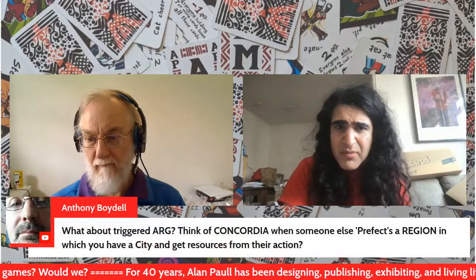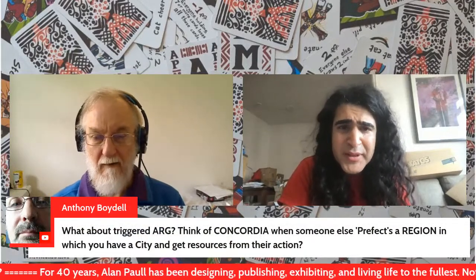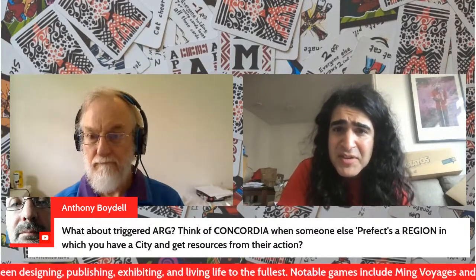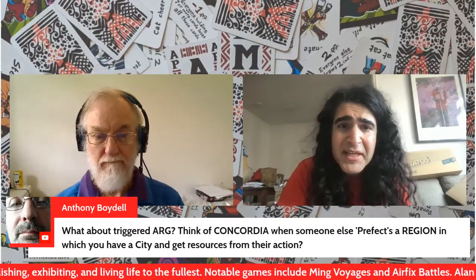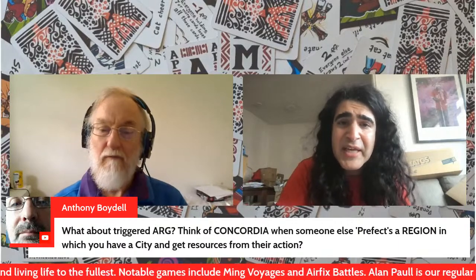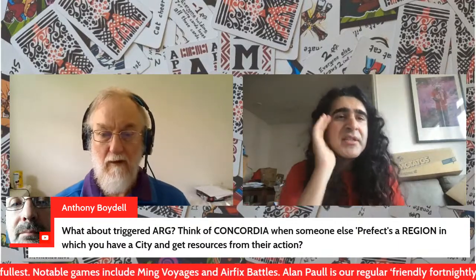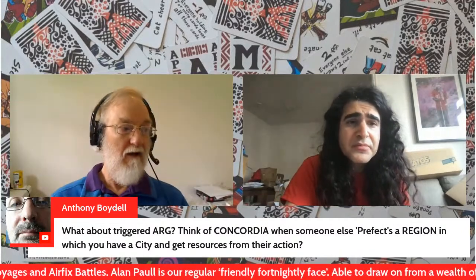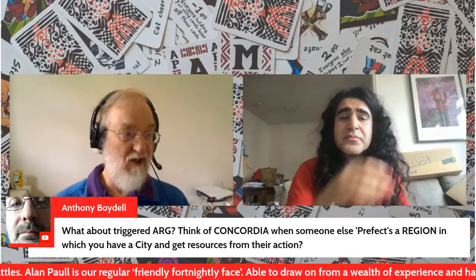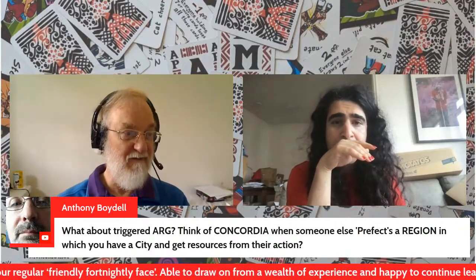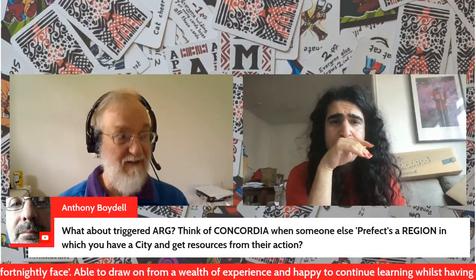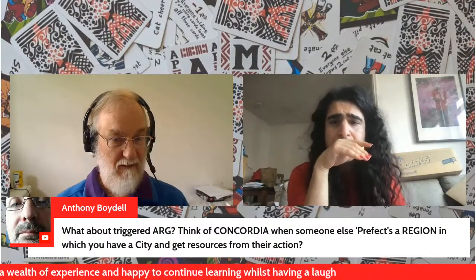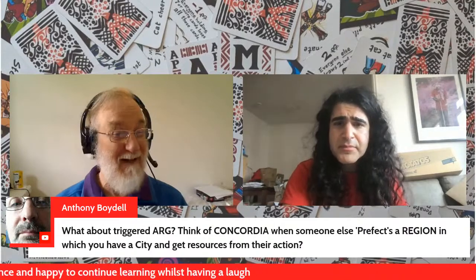And Tony says, what about triggered automatic resource growth? For example, Concordia, when someone else prefects a region in which you have a city, and then you get resources from their action. I mean, that's interesting because that is triggered by a particular conditional, deterministic, not random game state. So that does feel like automatic resource growth, getting resources from somebody else's action.